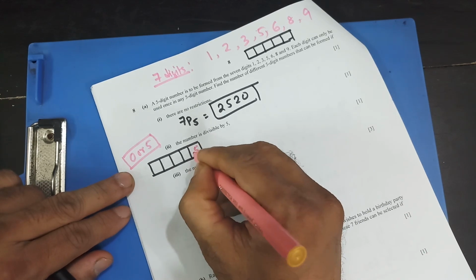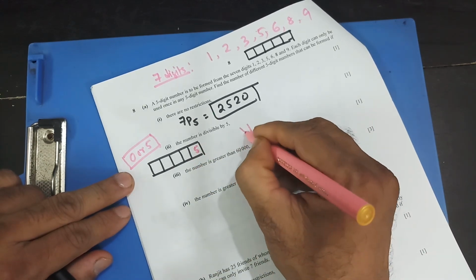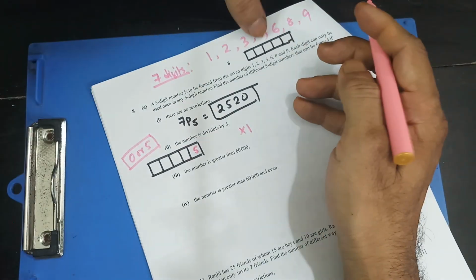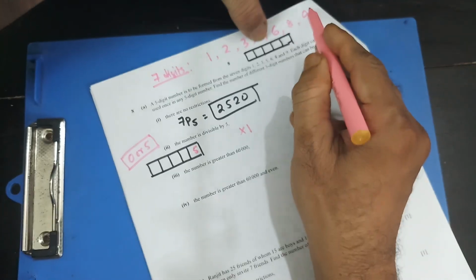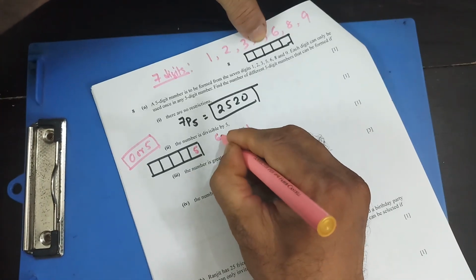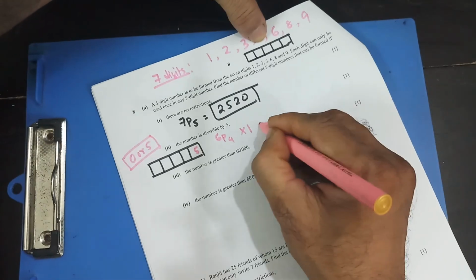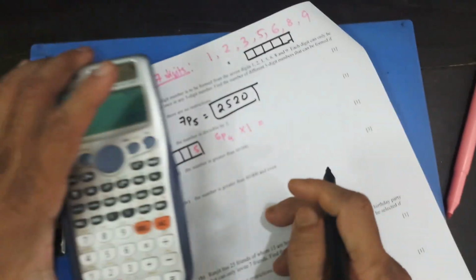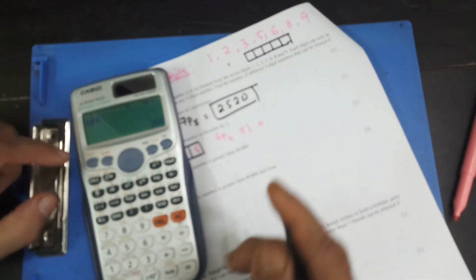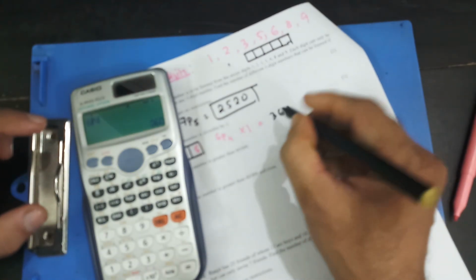I have to put 5 over here, and that's 1. When 5 is gone, I have 6 digits. Out of 6, I have to take 4. So 6P4 times that 1. This answer should be 360. So this is done.